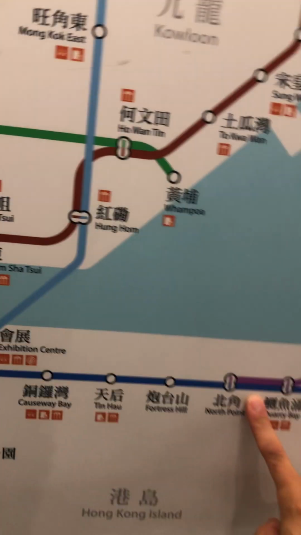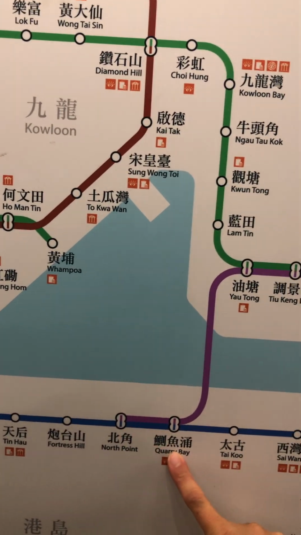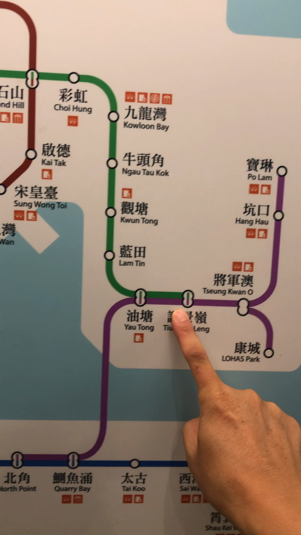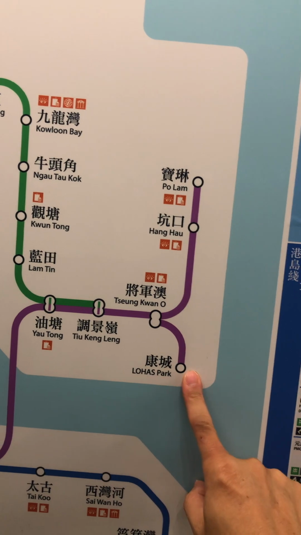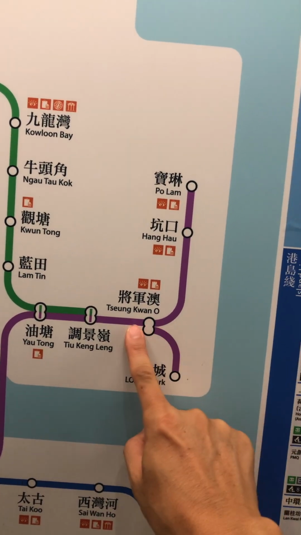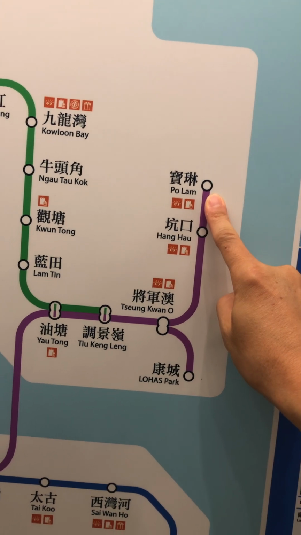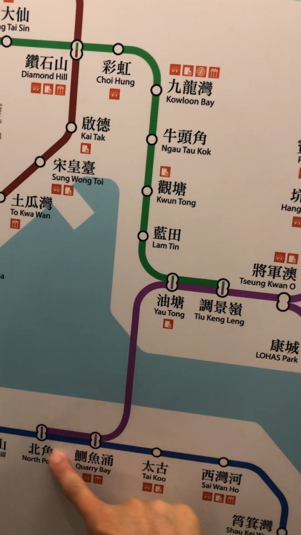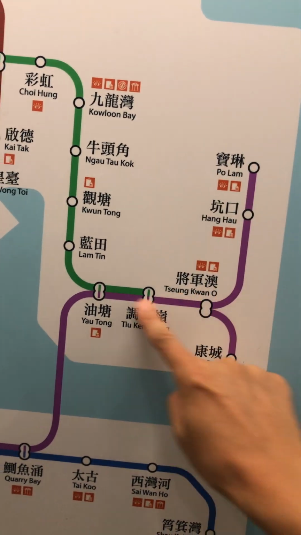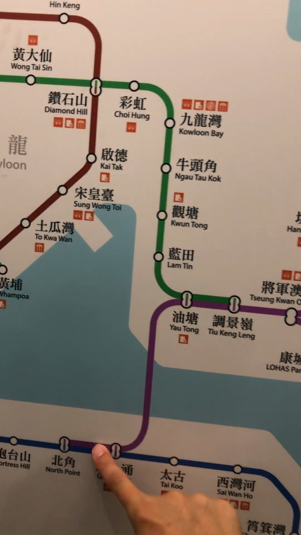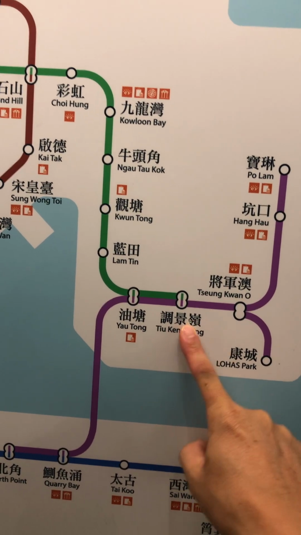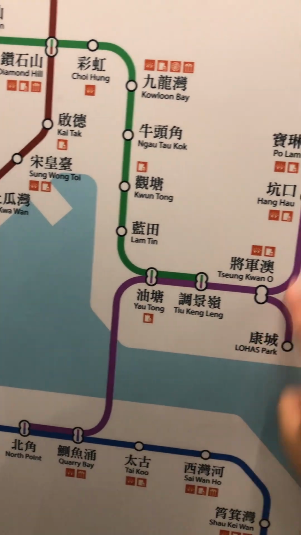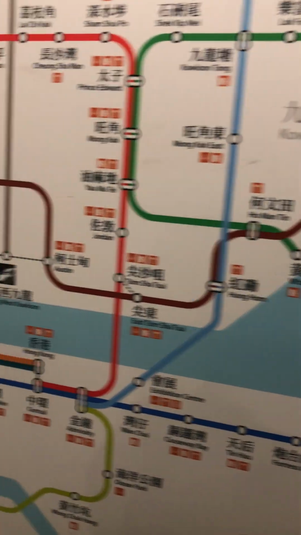Okay, the other line I introduce is the purple line, the Tseung Kwan O line. The Tseung Kwan O line starts from North Point and Quarry Bay up to Yau Tong and Tiu Keng Leng. And when it arrives at Tseung Kwan O, it separates into two lines, one to LOHAS Park, also a new residential area, and the other side up to Hang Hau and Po Lam. It's also, I can tell, a lot residential. Maybe for tourists, if you search the internet, you can find special things at each station, but for my understanding, not much for tourists, I think. Okay, this is the purple line.